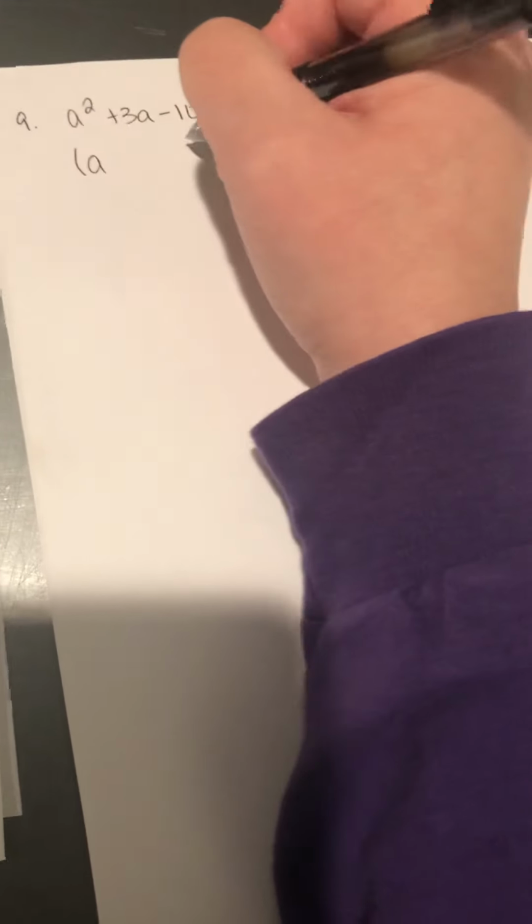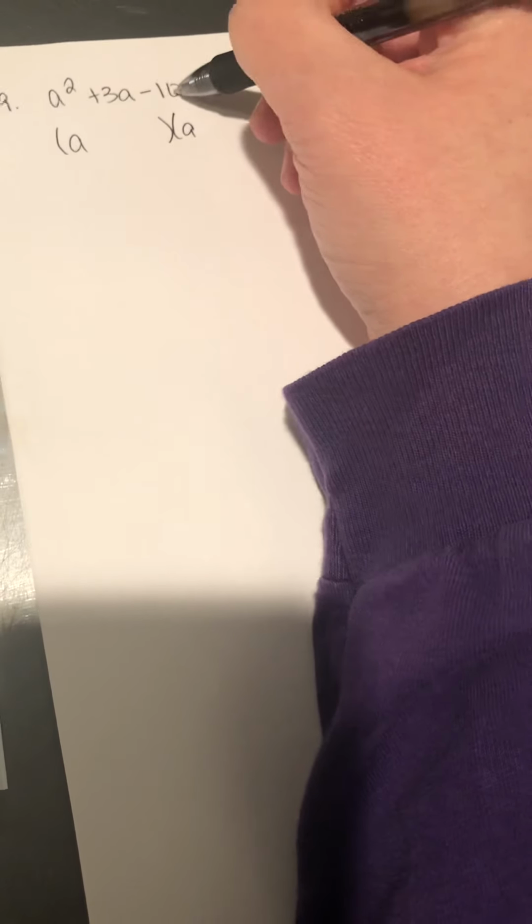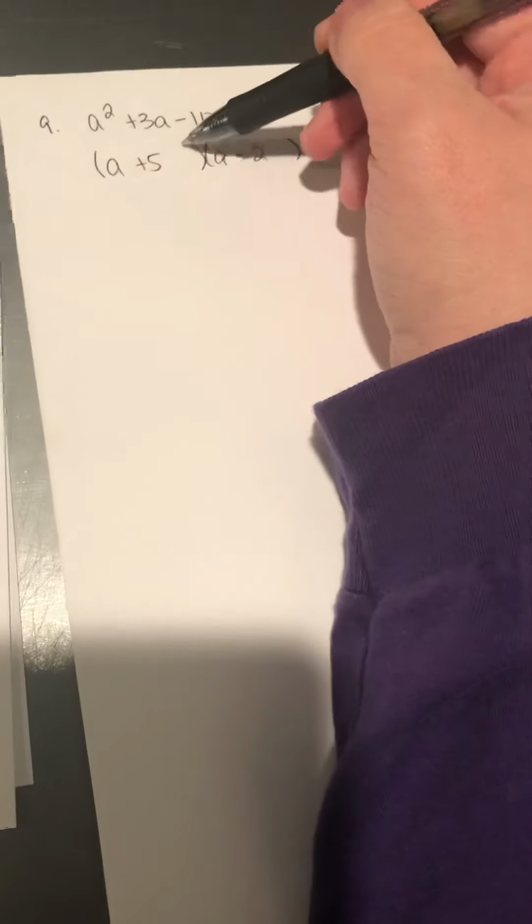So if we factor this one, you've got a times a gives you the a squared. And then factors of 10 that will give you a 3 would be 5 and 2, and you want it to be positive 3, so you want the bigger number to be positive. So that's how that factors, and you can check it by foiling it, and it does go back into this.